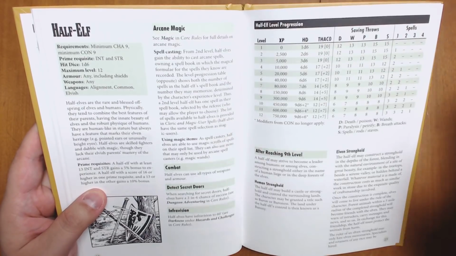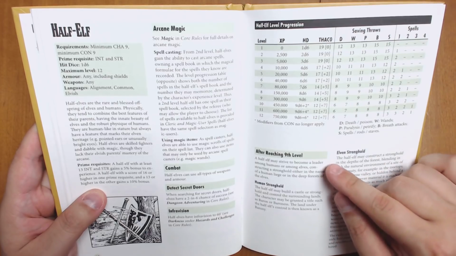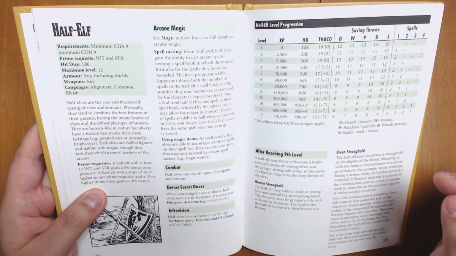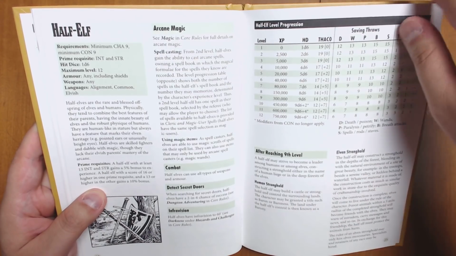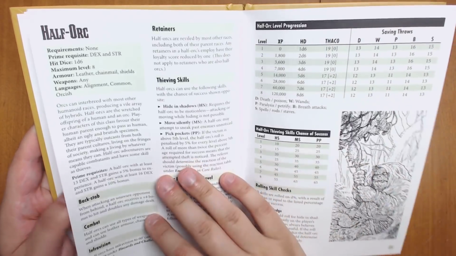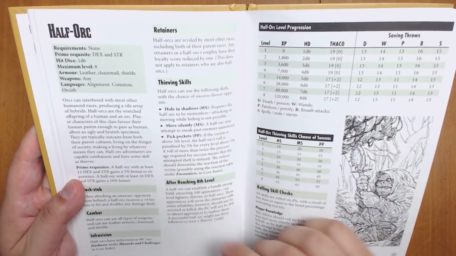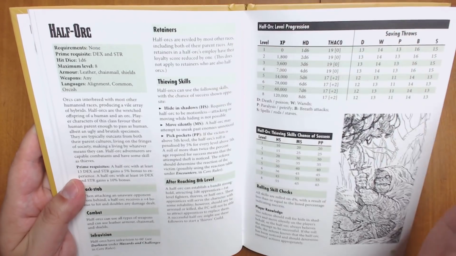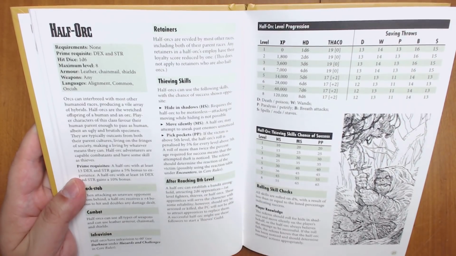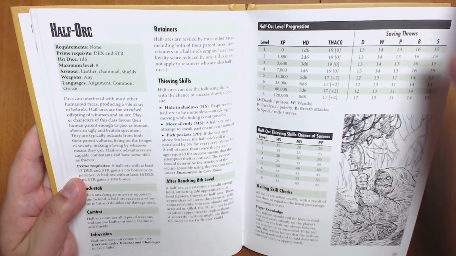Half-elves have arcane magic, and after reaching 9th level, they may strive to become a leader among humans or among elves, constructing a stronghold either in the name of a human liege or in the deep forests of the elves. And you have rules for each one of those. Half-orcs, they can backstab, so a little bit like thieves in some way. They have retainers, they have thieving skills, and at 8th level, they can establish a bandit stronghold.